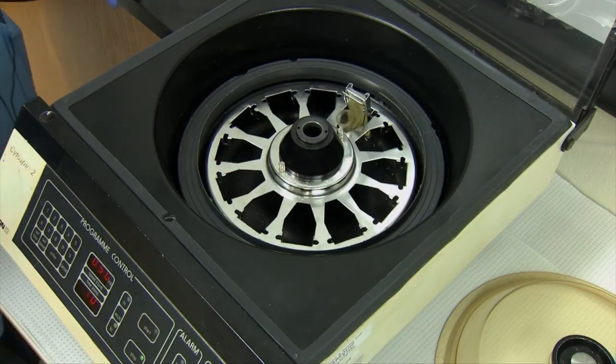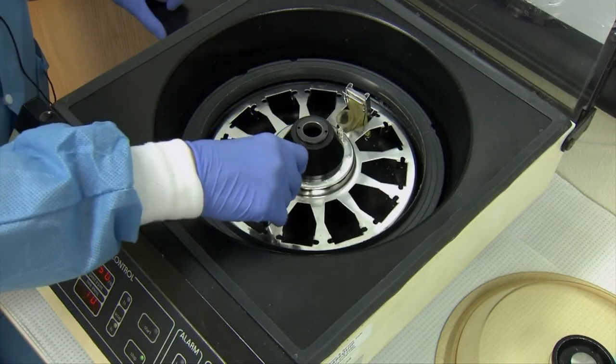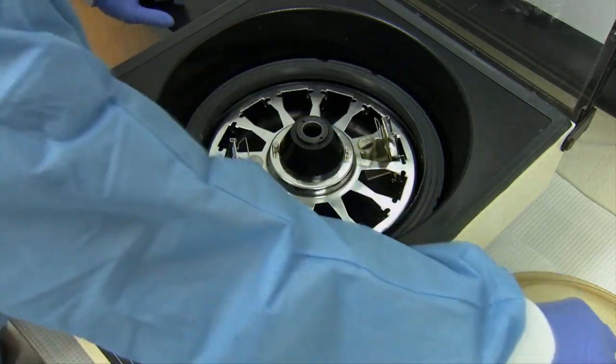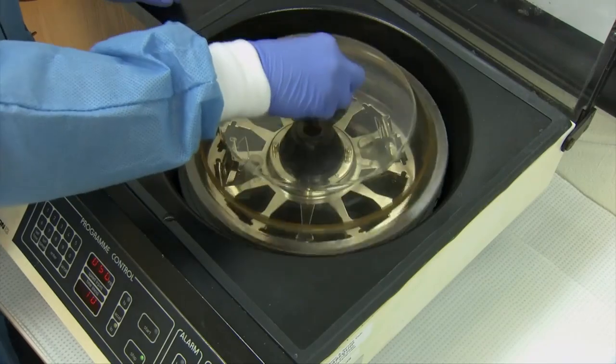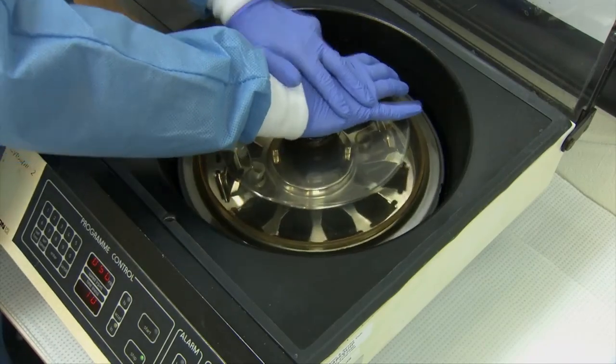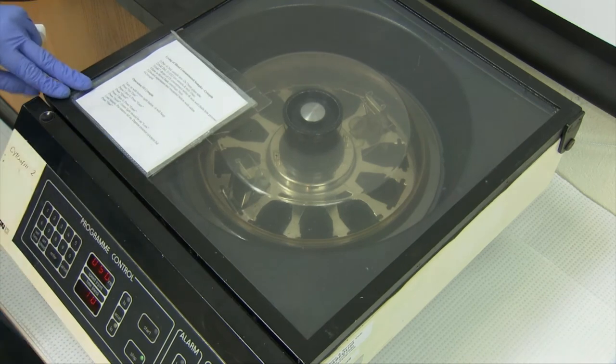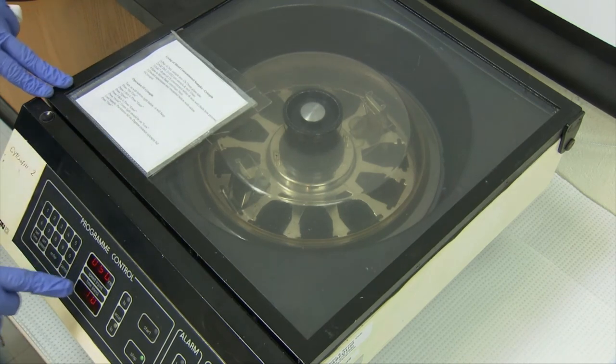Once the cup is loaded with sample, we place it into the rotor of the Cytospin and then place the lid on it so that your sample and clips don't fly all over the place. Put the lid down. And we have it set to spin at a very low speed.